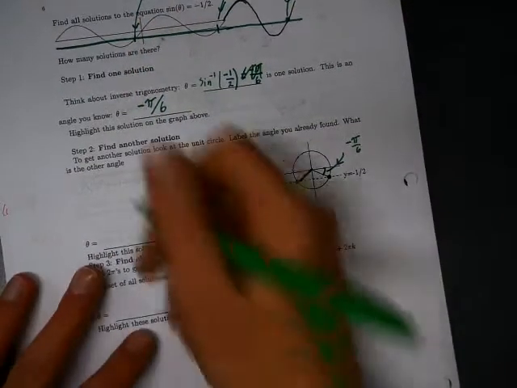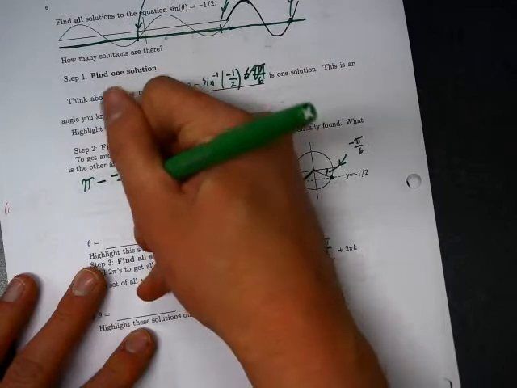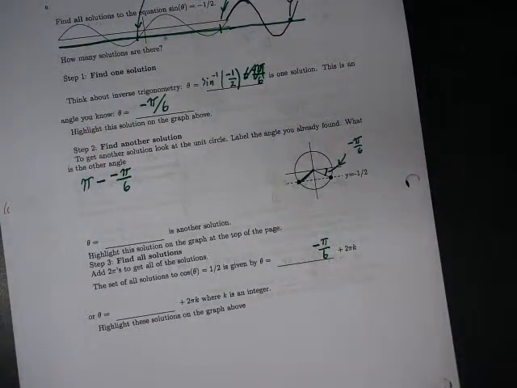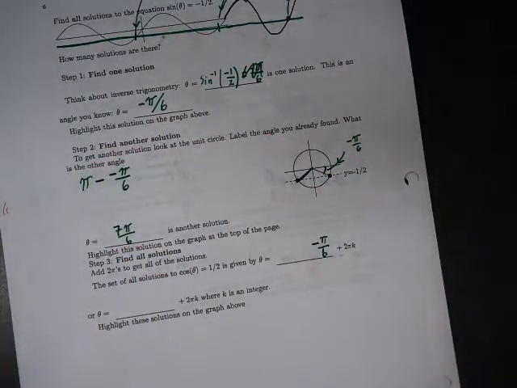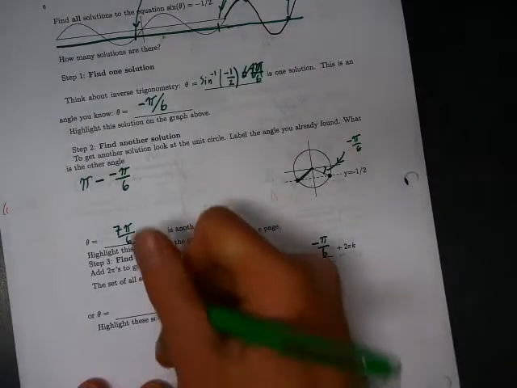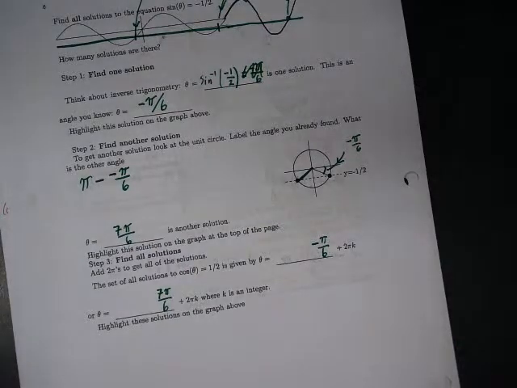Here's the second solution. Pi minus pi over 6 is a second solution. And I guess that should be simplified, right? Because that's the same thing as pi plus pi over 6. But that's 6 pi over 6 plus pi over 6, that's 7 pi over 6. So 7 pi over 6 is a second solution. And so we get a second infinite family of solutions, 7 pi over 6 plus 2 pi k. How do people feel about that? Does that seem more or less okay?